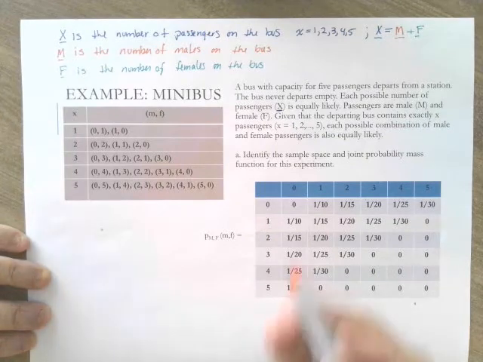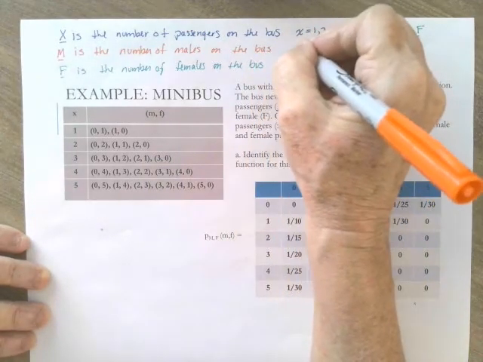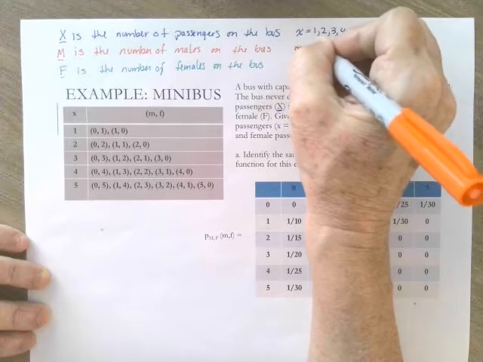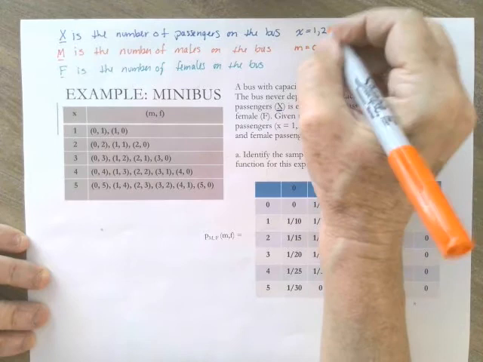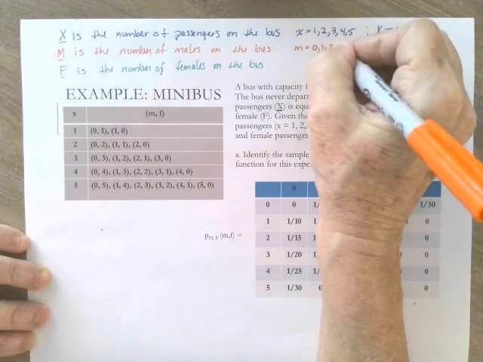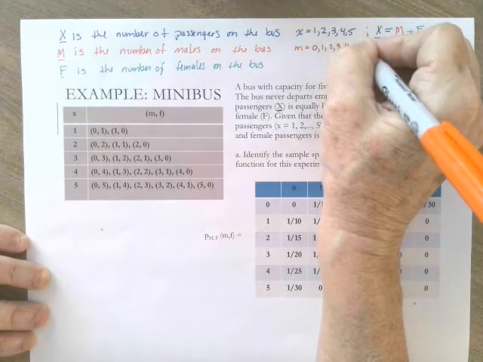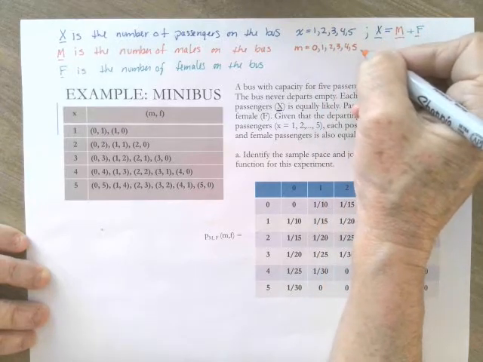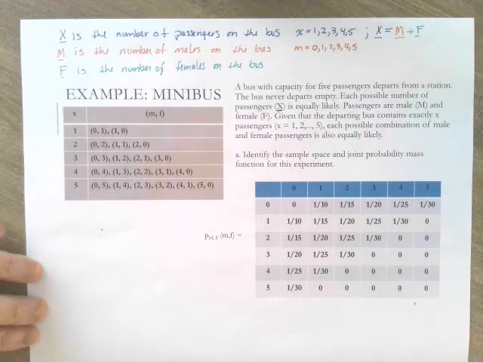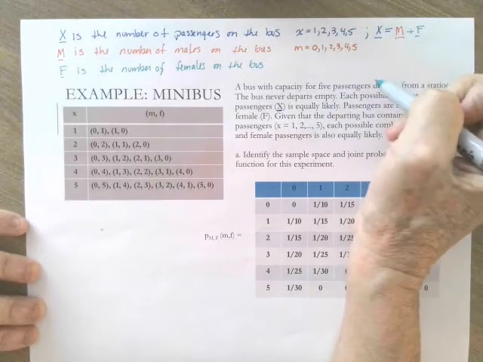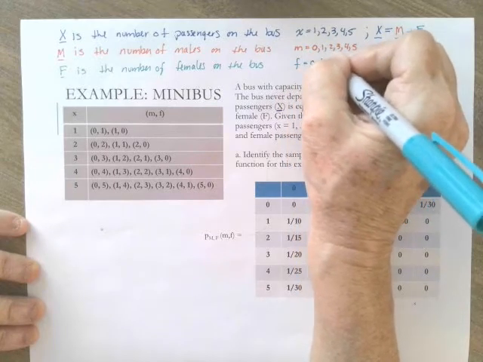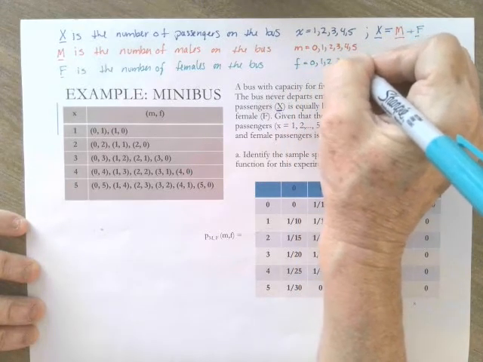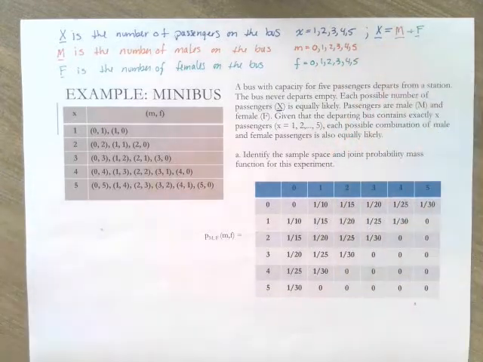So how many males could be on a bus? Well, that could be 0. We could have 1 female and no males. So we could have 0 males on the bus, or 1, or 2, or 3, or 4, or 5. And if M equals 5, that means that F must equal 0, because the sum is going to have to equal one of these values of X. So we also know that we could have 6 possible values of F. But these are going to be related to each other because they can't exceed a certain number.